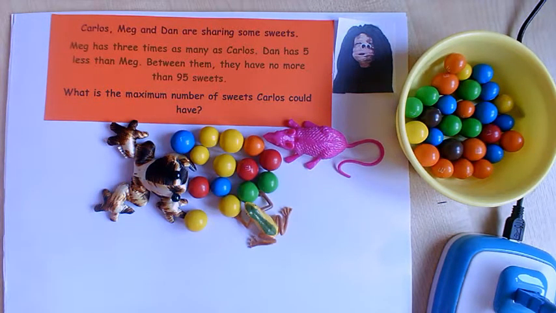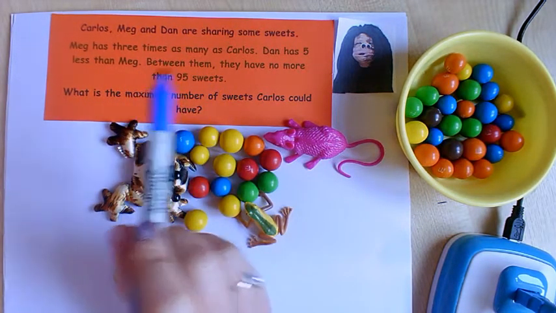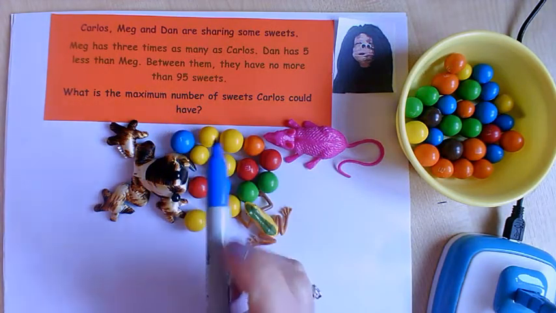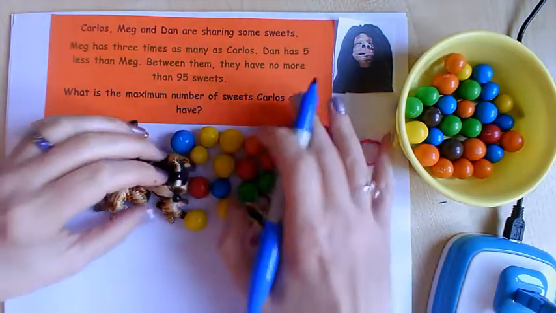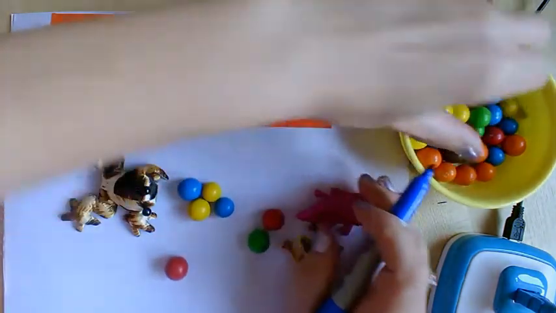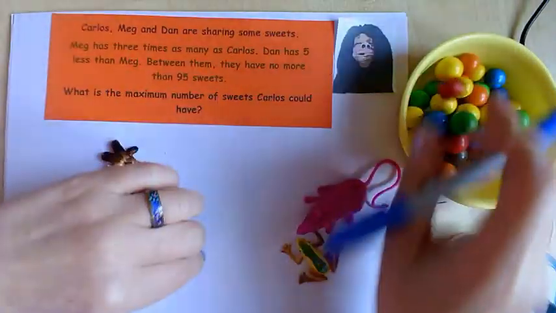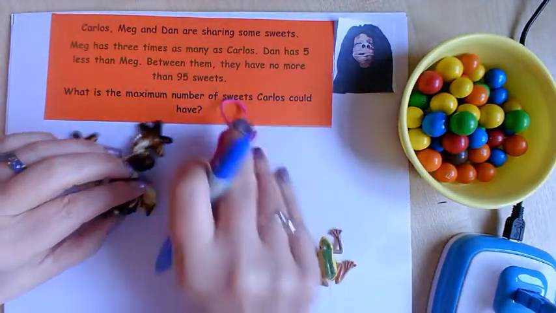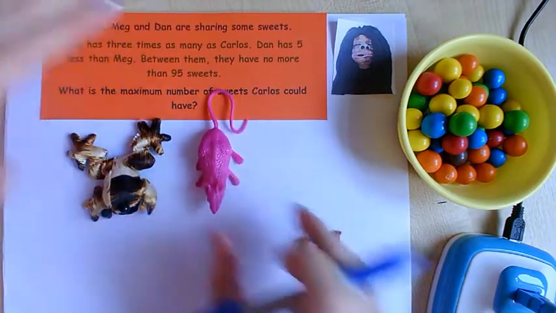So Carlos, Meg and Dan are sharing some sweets. We've got some sweets. We don't actually know how many they've got, but we do know some stuff. So if we start organising this work a little bit, if we just put the sweets in the bowl, trying not to maybe just eat one ourselves, and we think about setting up the problem algebraically.